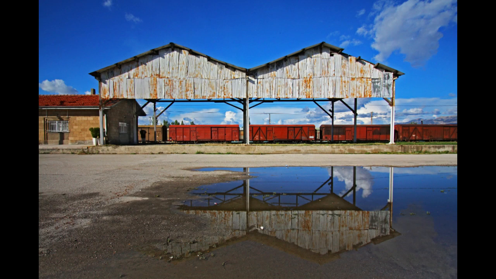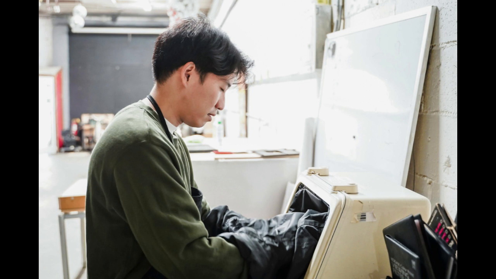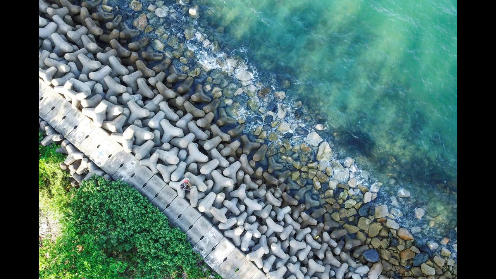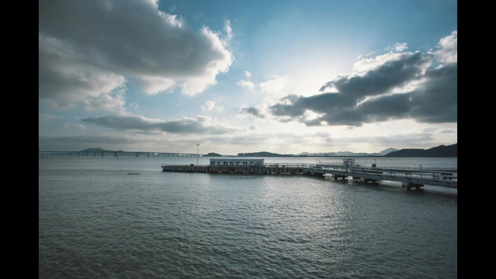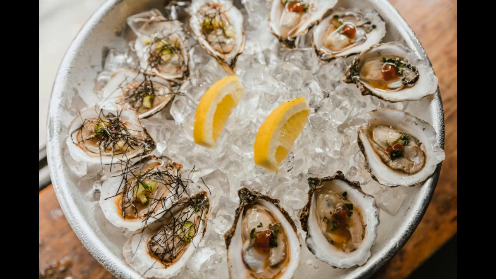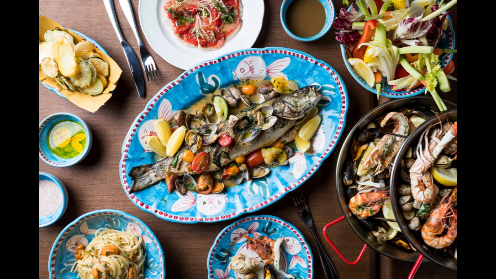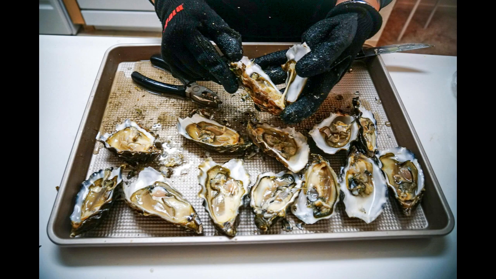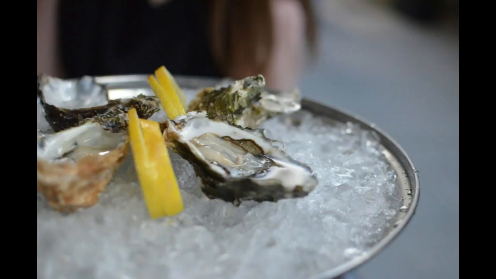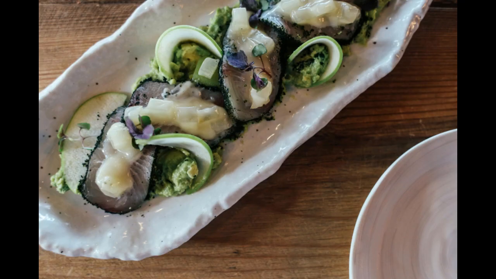7. Source oyster seed. Find reputable suppliers or hatcheries to purchase oyster seed or spat, young oysters, for your farm. Consider the species of oysters that best suit your farming conditions and market demand. 8. Implement farming practices. Follow best management practices for oyster farming, including proper handling, feeding, and maintenance of oyster stock. Monitor water quality, temperature, and other environmental factors to ensure optimal growth and health of your oysters.